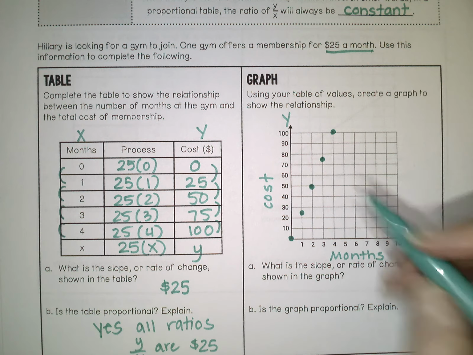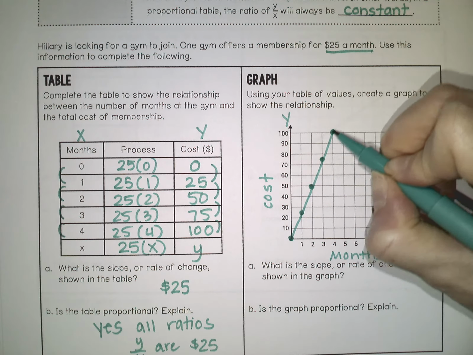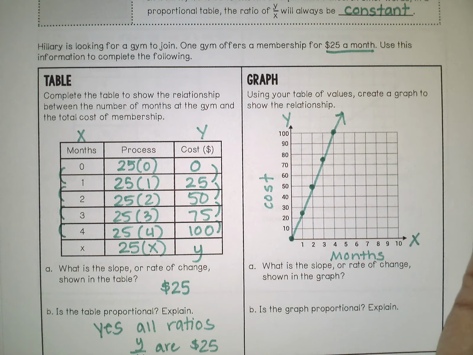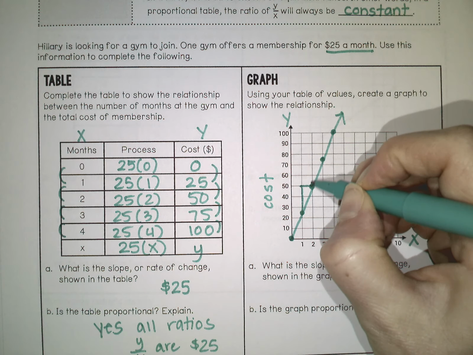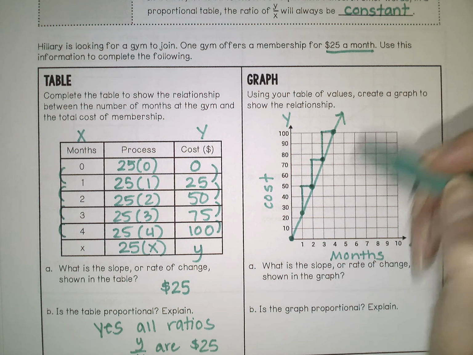So does this create a nice straight line passing through the origin? It does. What is the slope or rate of change shown in this graph? So remember your rate of change on a graph: rise over run, rise over run, rise over run.